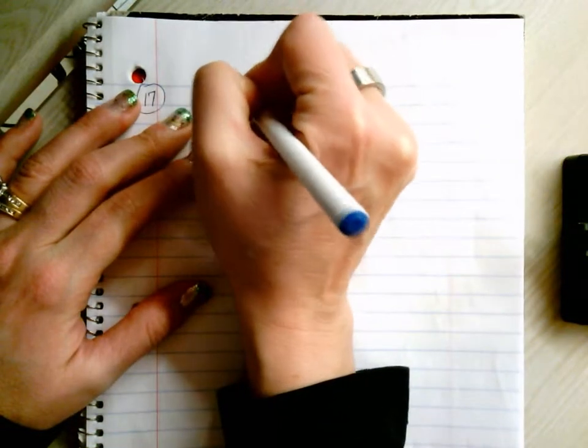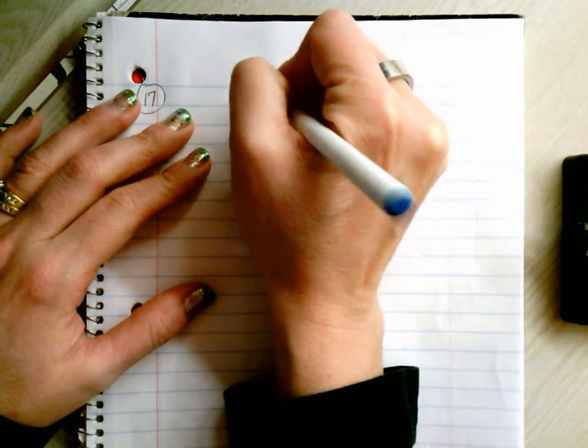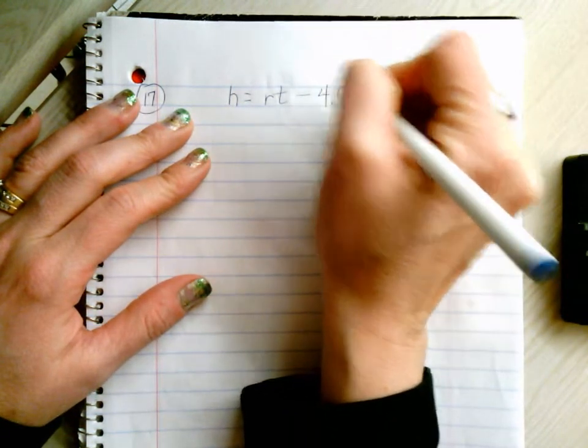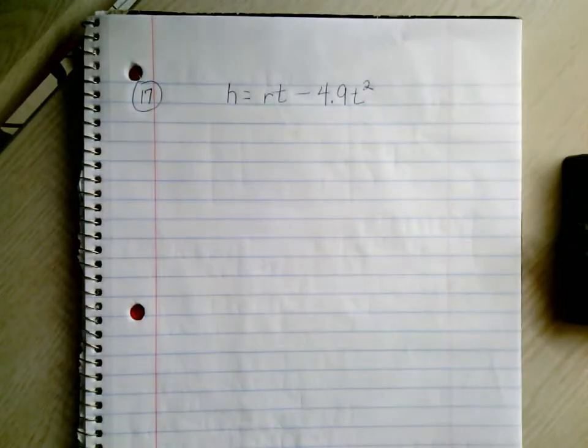When will it be 19.6 meters high? Which formula are we going to use, the 4.9 or the 16? 4.9, so I'm going to write it. Height is equal to rate times time minus 4.9 times time squared. All right, when will it be a certain height?